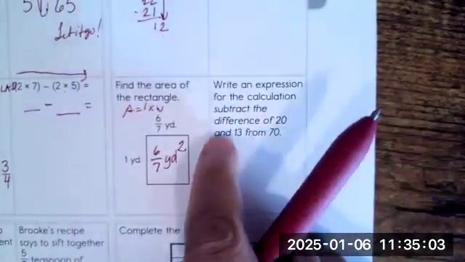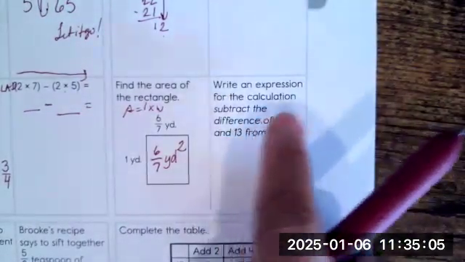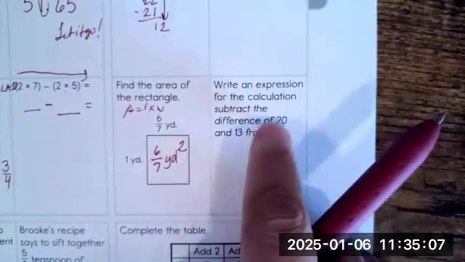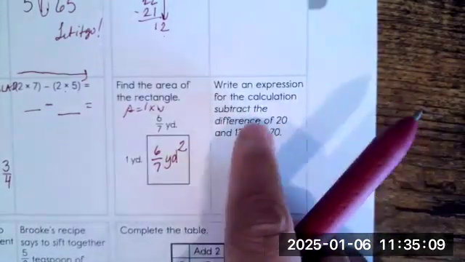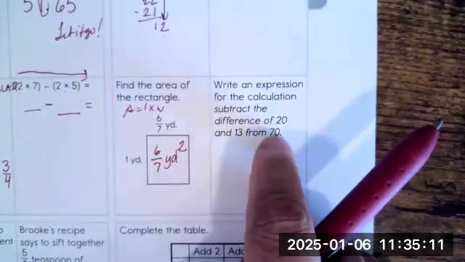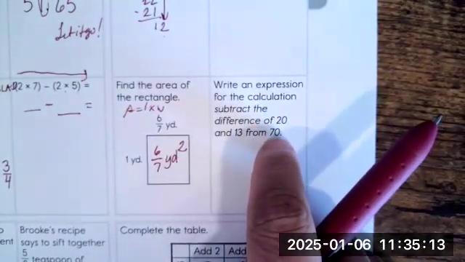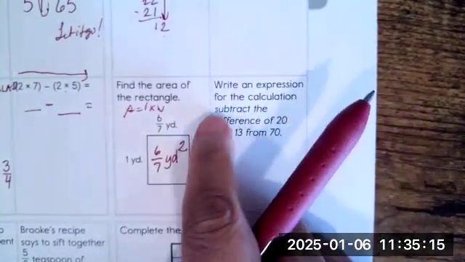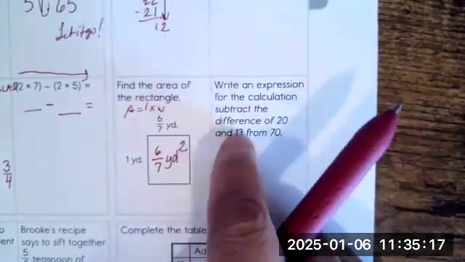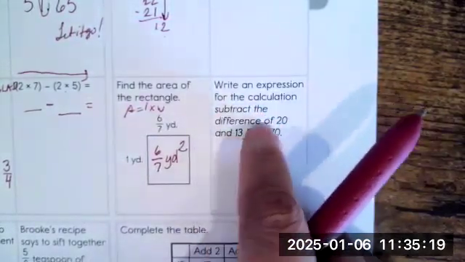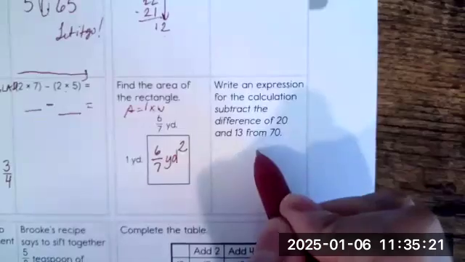Okay, now we're going to be writing an expression for the calculation: subtract the difference of 20 and 13 from 70. So these are a little confusing, because you think you have to do something first. I'm going to read it again. Subtract the difference of 20 and 13. So we know we're going to subtract the difference of 20 and 13.